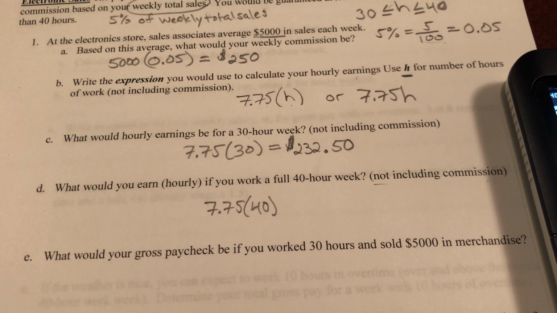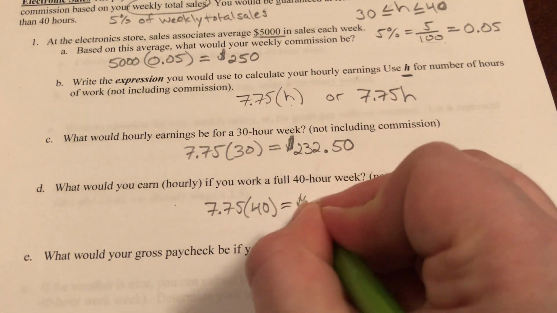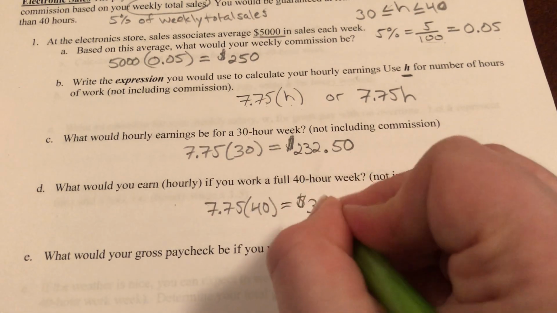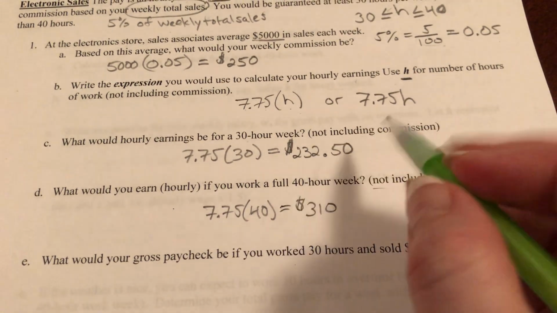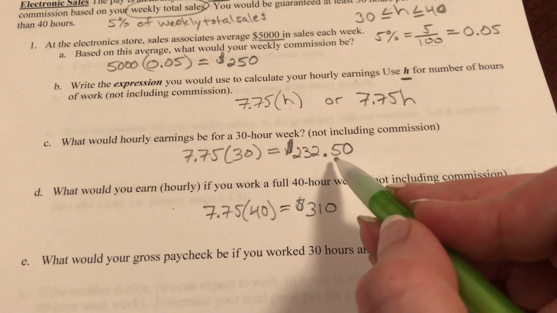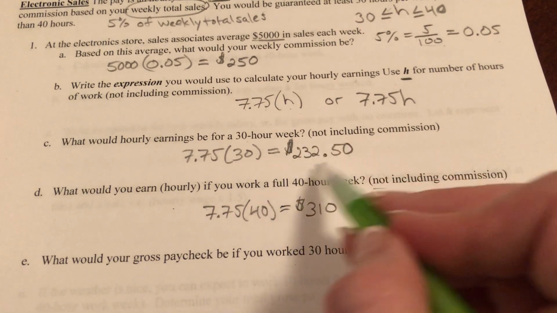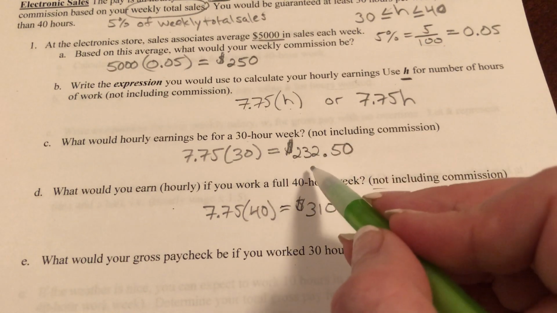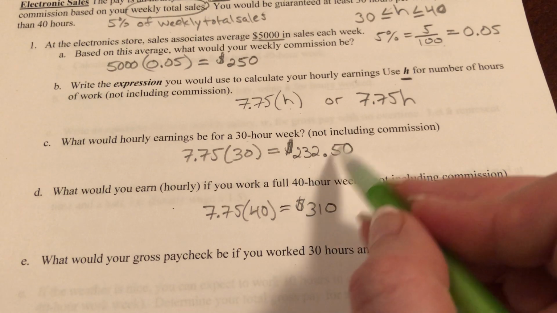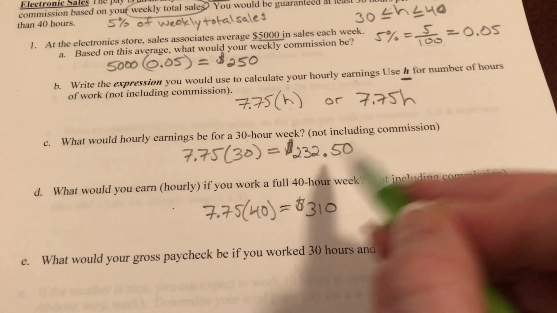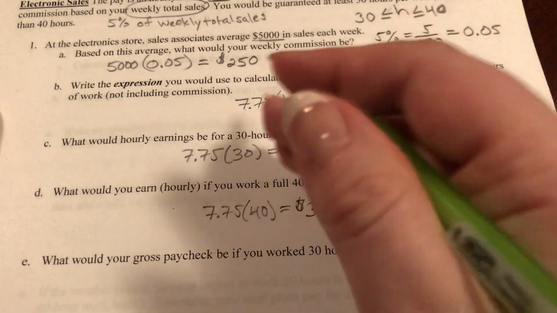So if we take $7.75 times 40, we have $310. So if you sell absolutely nothing during the week, you're going to make at minimum $232.50. Now this is considered your gross pay. Gross pay means that this is what you are owed before taxes are taken out, before health insurance, before any sort of retirement benefits. This is what you're making. That's the foundation of your paycheck. And then everything else kind of gets taken out from it.